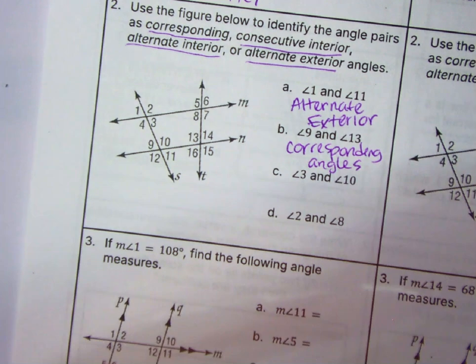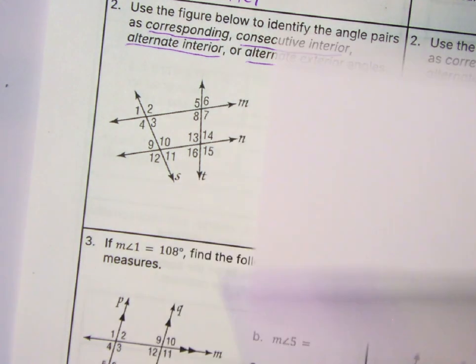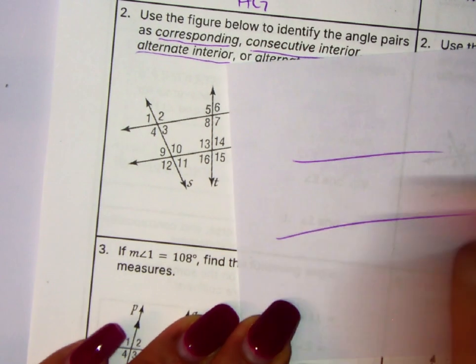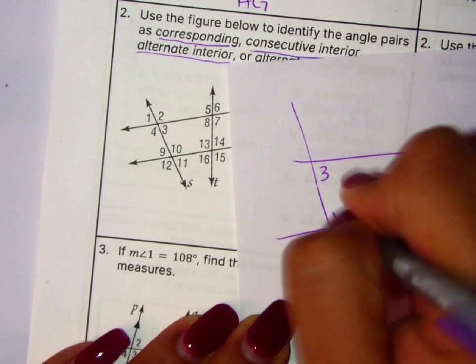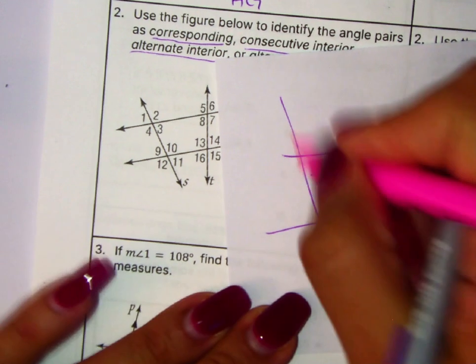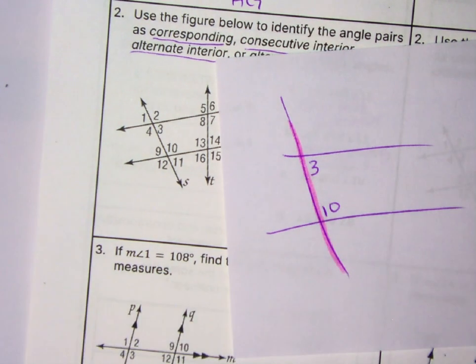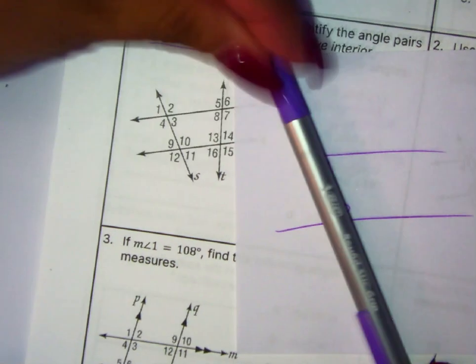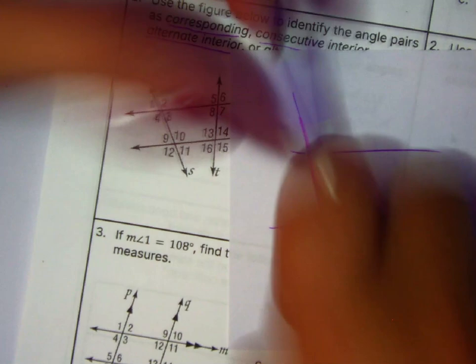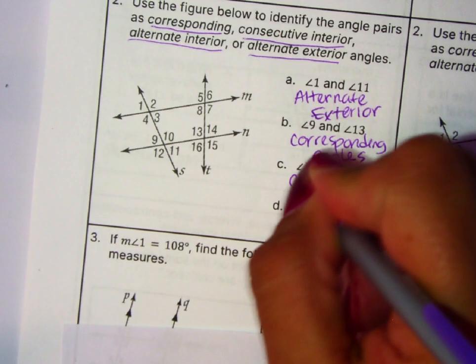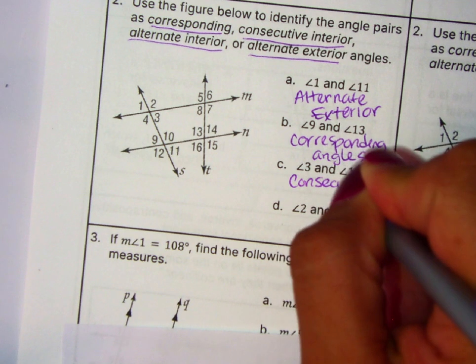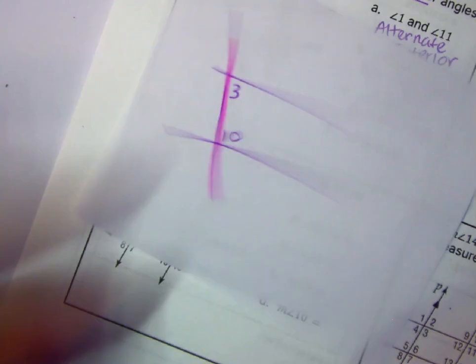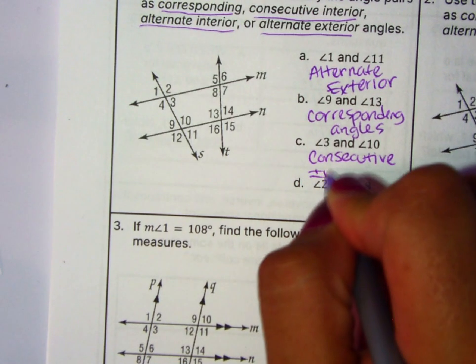Okay, the next one is 3 and 10. 3 and 10 are on this side. So 3 is right here, 10 is right here, and then the transversal line. So we have both of these on the same side, that's consecutive. And then if you analyze the parallel lines, they are inside the parallel lines. So it's consecutive interior.